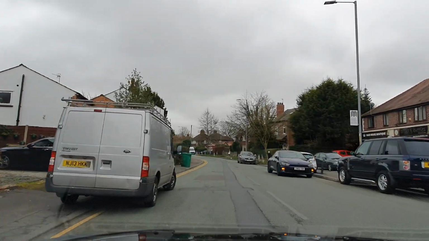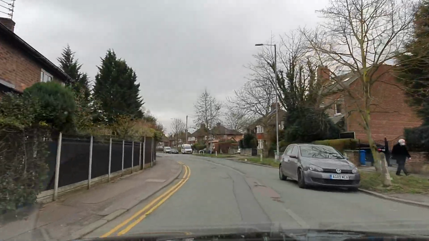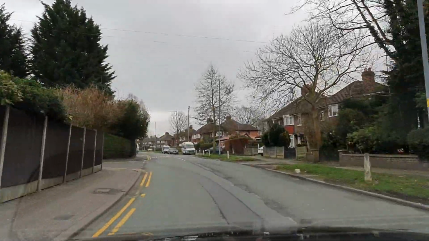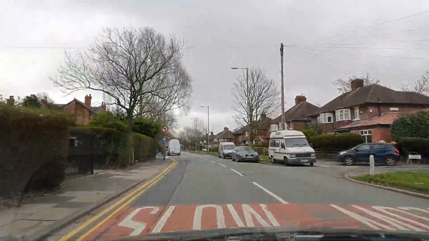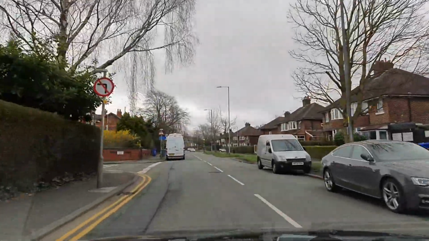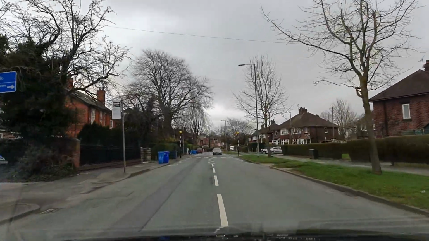Speed on this road is 30 miles an hour. When you see the zebra crossing, quickly scan the road to see that no one's waiting to cross. If it's clear, we're okay to carry on.